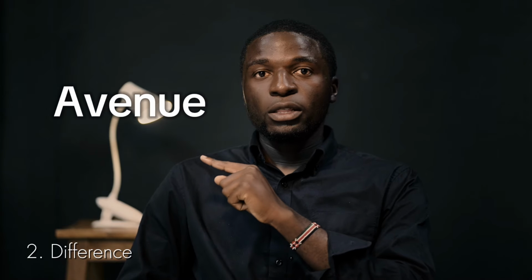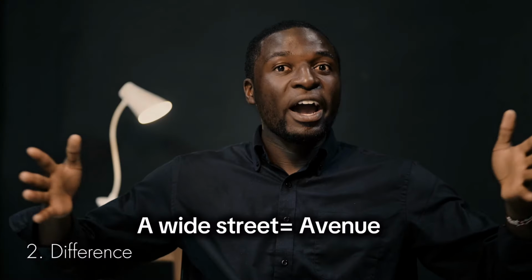In opposite, the avenue, it is a street, but a wide street. Okay, generally it crosses the streets like this. So a big avenue can come this way, and then there's a small street that crosses the big or the wide streets, which we call the avenue.